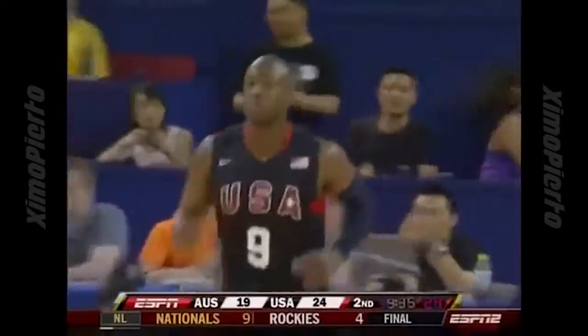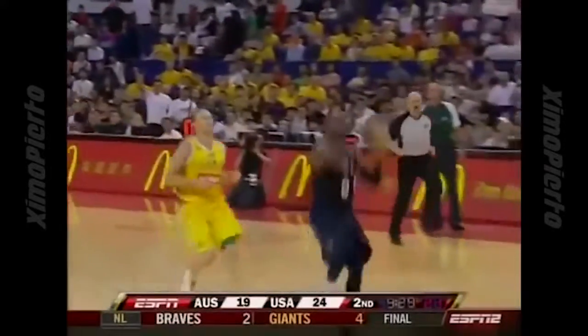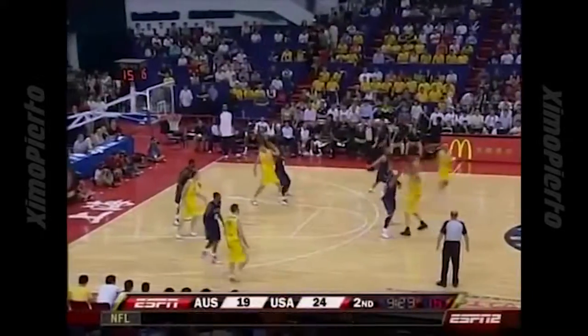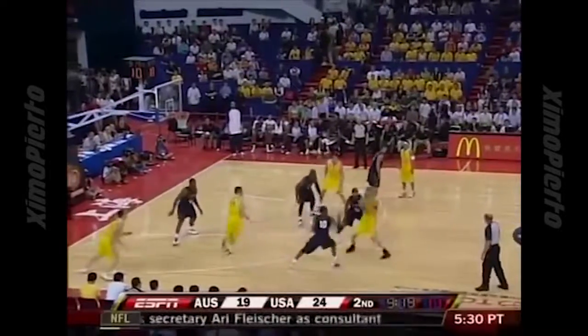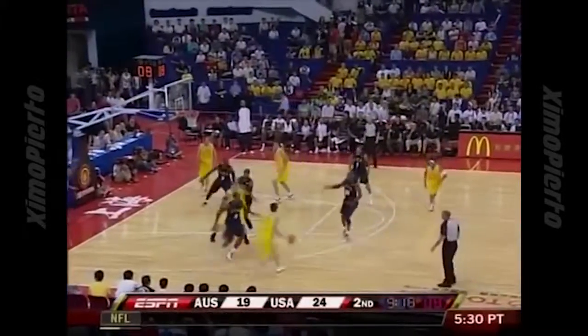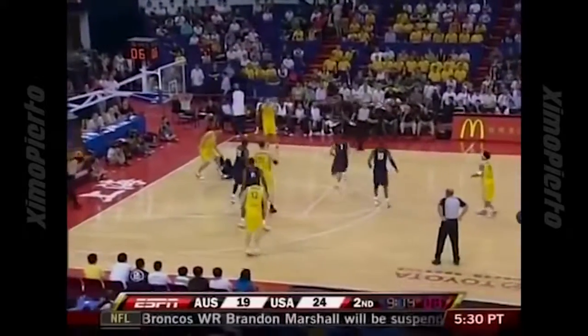That was nice from D. Wade, but better defense by the Americans triggering that offense. Perfect example. They turn the ball over off the forced shot, and that leads to D. Wade getting out in transition. USA by 5. See, that's a deflection right there. You don't get a steal for that, but you disrupt Australia's offense.